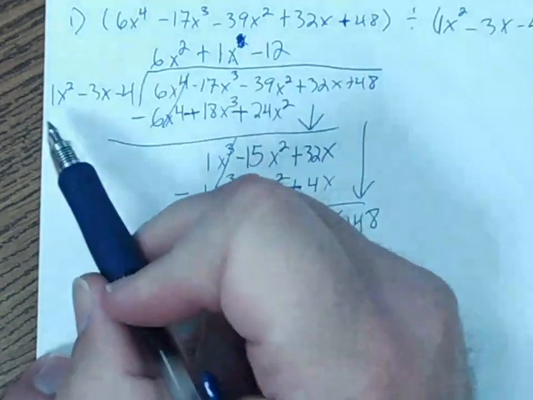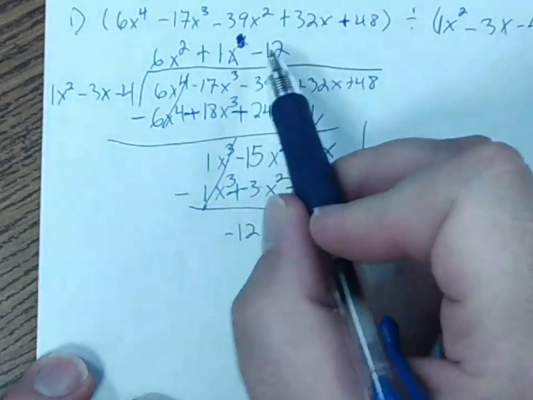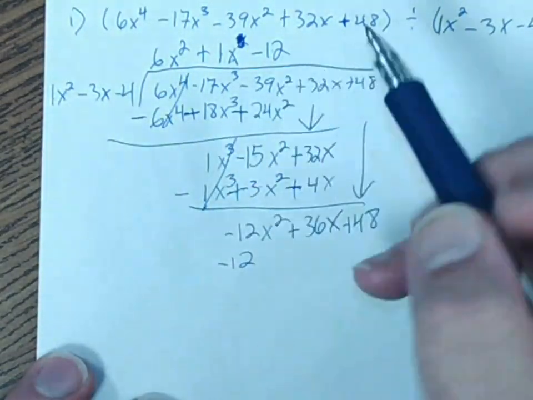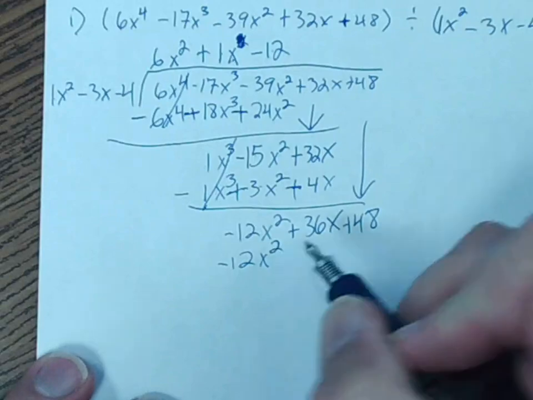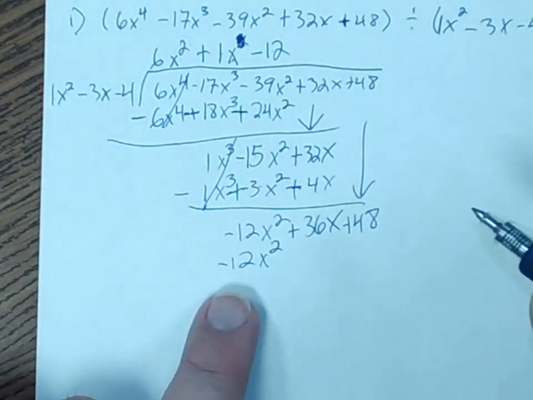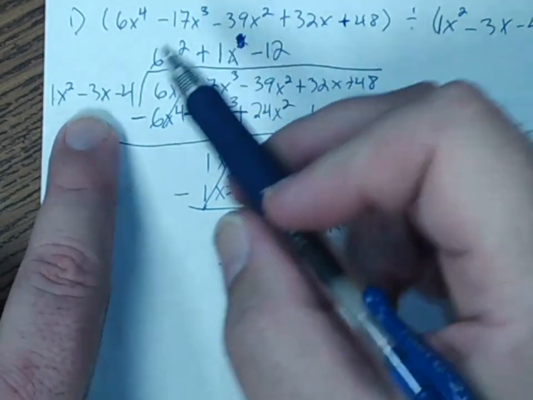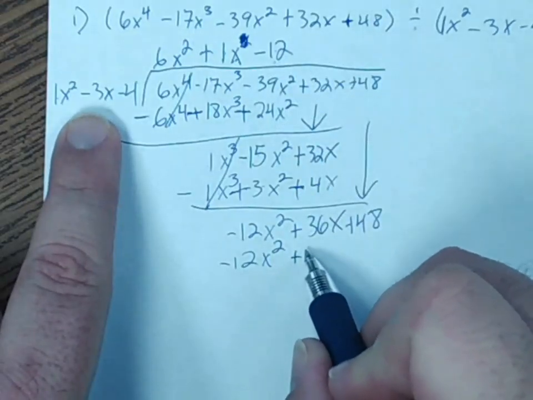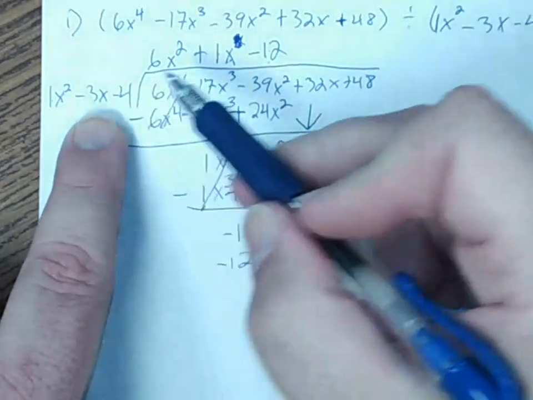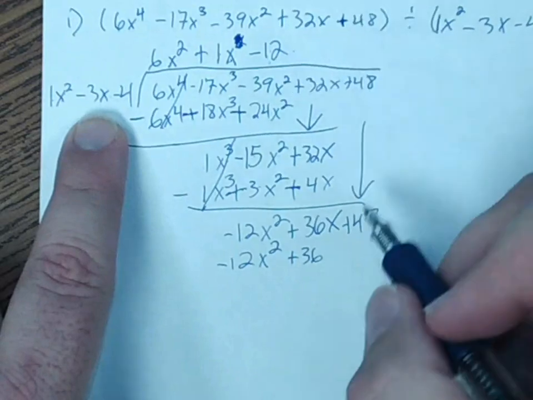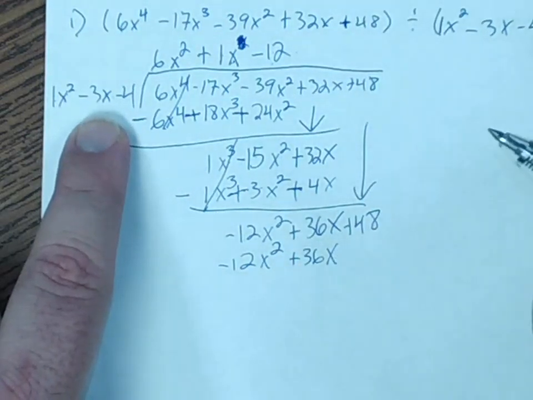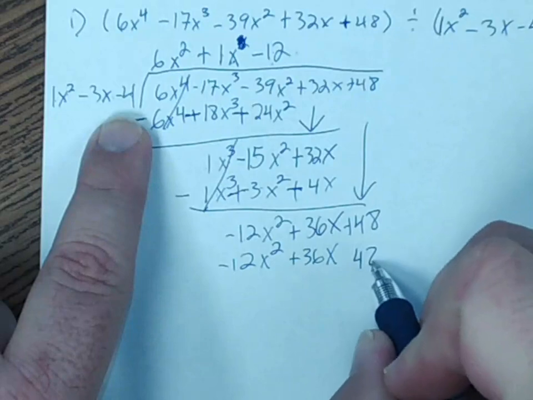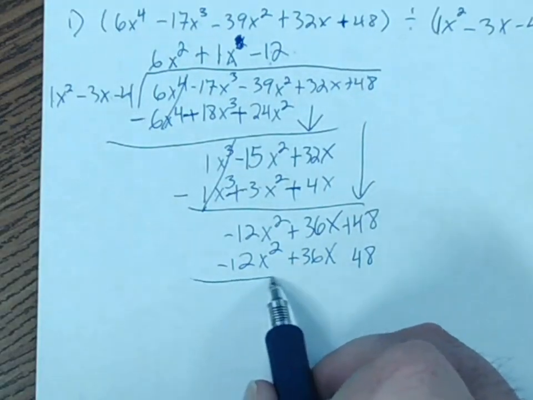So let's multiply negative 12 and 1x squared. Negative 12 times 1 is negative 12. I've got x squared. I have no x's to multiply it by, so it stays x squared. Then we've got negative 12 times negative 3x. Negative 12 times negative 3 is positive 36. I have an x with no other x to multiply it by, so it stays x. And then lastly, we have negative 4 times negative 12. That's positive 48.